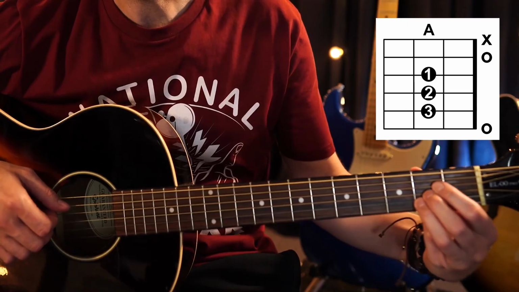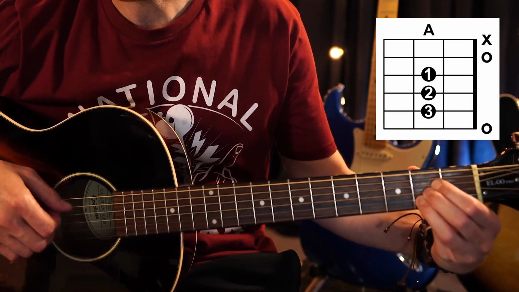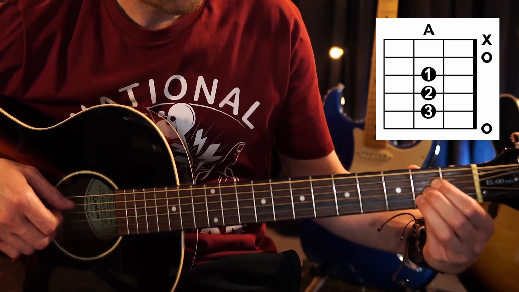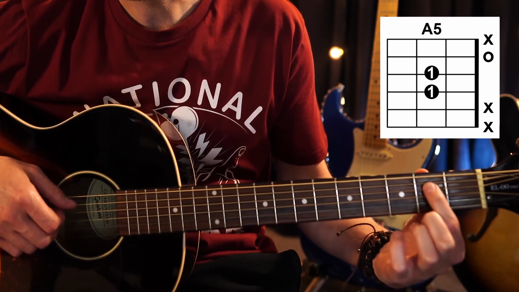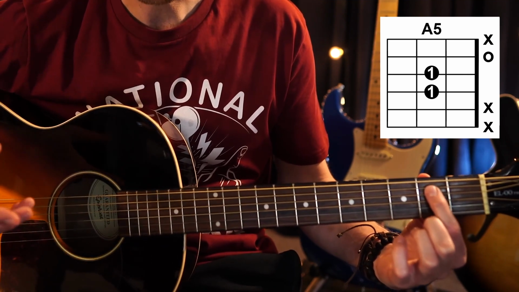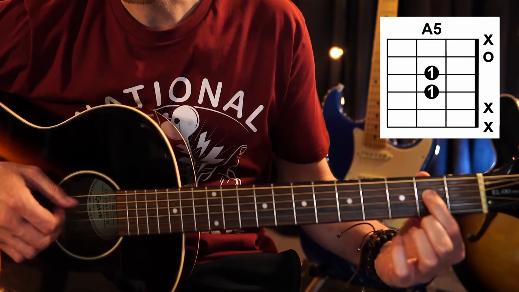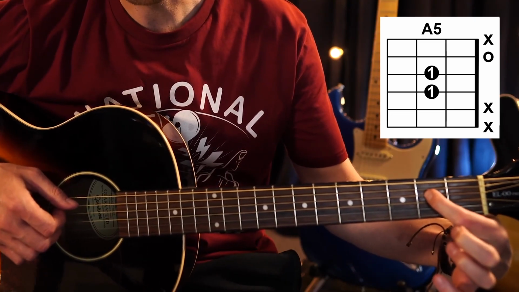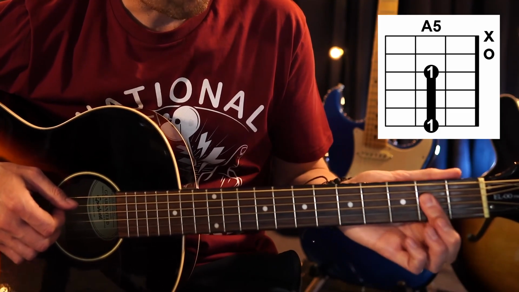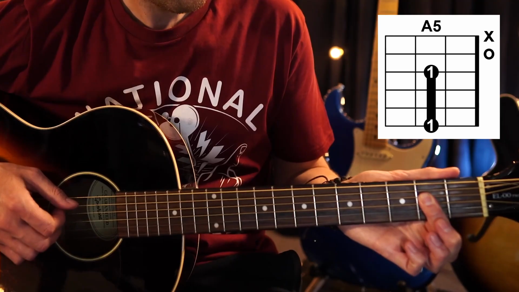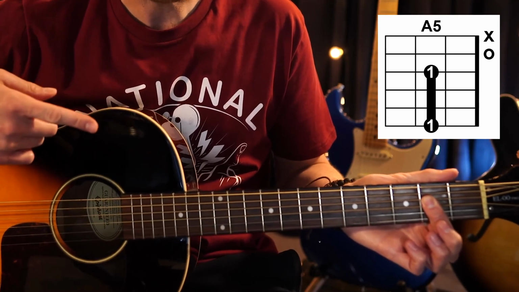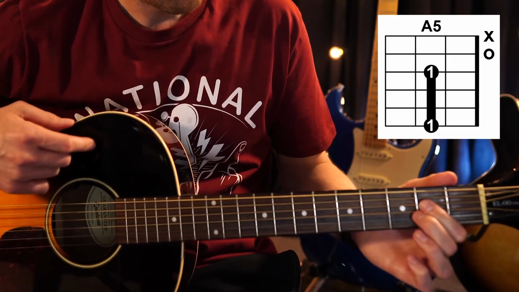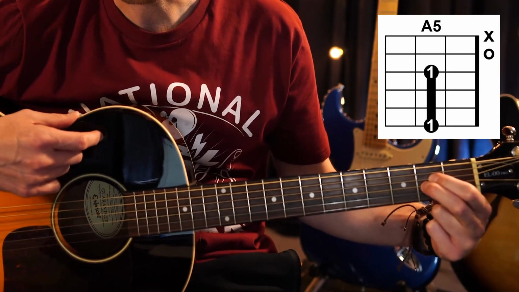What I want you to do here is, instead of imagining that you're playing a full A chord, just imagine you're playing the top 2 notes of the A. So this is essentially an A5 chord. If you want to, you could just put one finger there. I find it easier to put all of the fingers down, and then if you accidentally hit a string below, it's okay, because you'll still be holding that full A chord. The other option is to play it with 2 fingers like this.